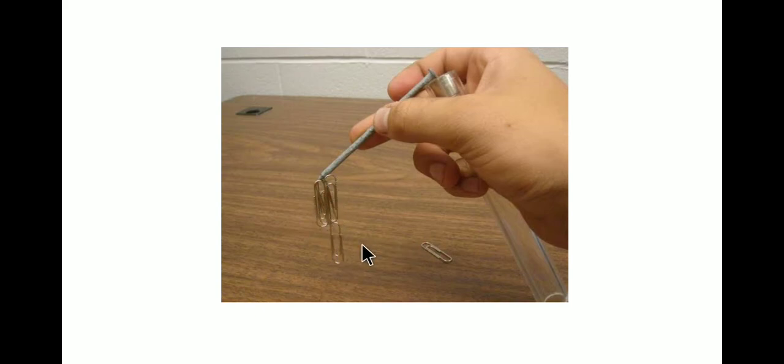You can see the paper clips hanging on the nail, which is not actually a magnet, but the nail has become a temporary magnet because of magnetic induction, because the magnet is closer by.